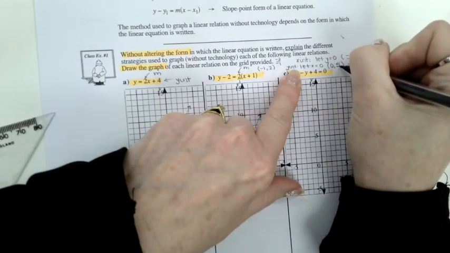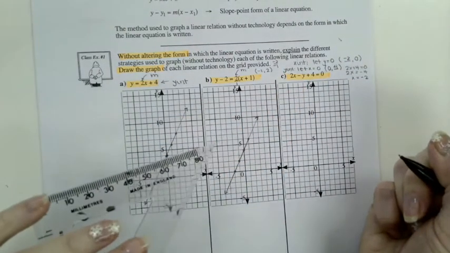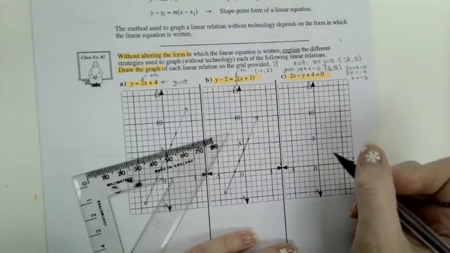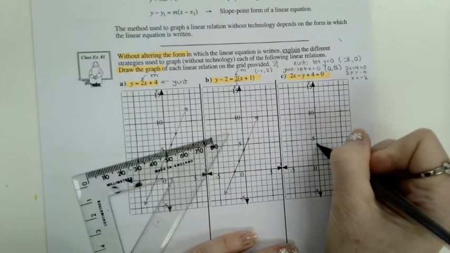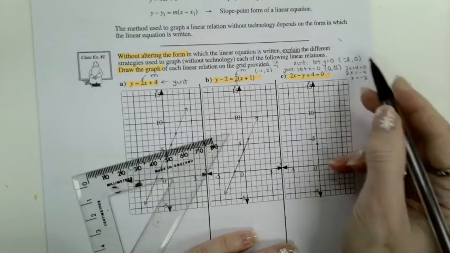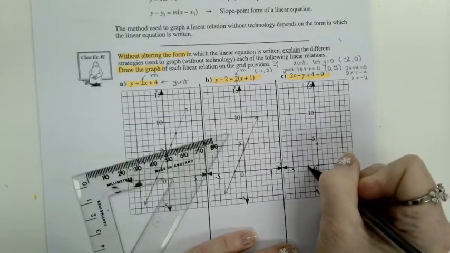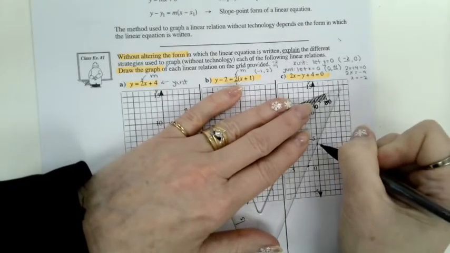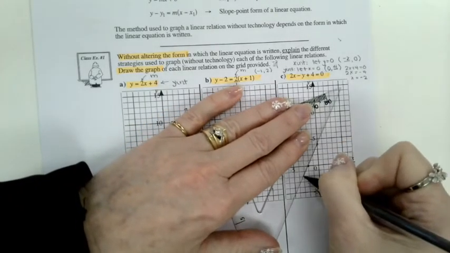Probably I should give myself more space next time. So 0 and 4, over nothing up 4, and left 2 and up nothing. And this is a good example of far enough away that you only need 2 nice points.